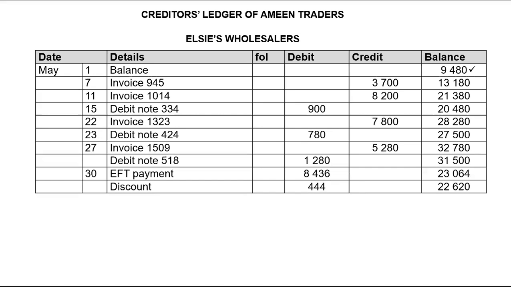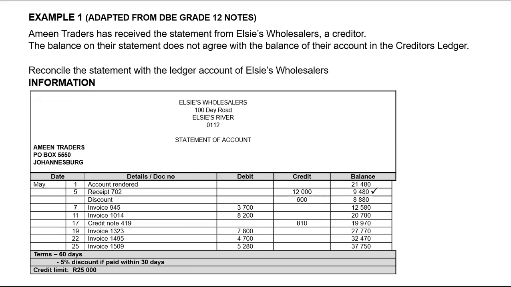Okay. On the 22nd, we bought on credit again from them. So it increased what we owe them. On the 23rd, we returned goods to them. It decreased what we owe them. On the 27th, we bought goods on credit from them. So it increased what we owe. Now, that's where the problem is. Remember, with their statement, they only stopped recording on the 25th. Do you see on the 27th, we recorded? And I am definitely sure we bought goods on credit from them for 5,280. And we won't have it in the statement of account we received from them. Do you see we don't have it? Because their statement ends on the 25th, but we still bought after the 25th.